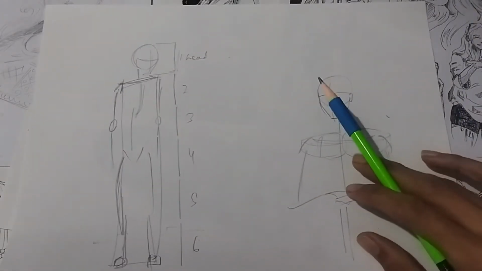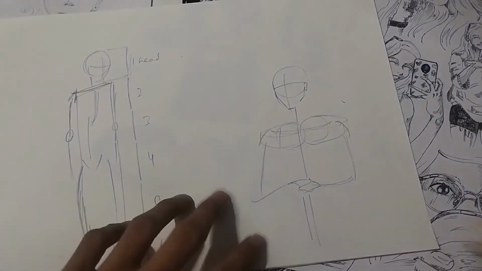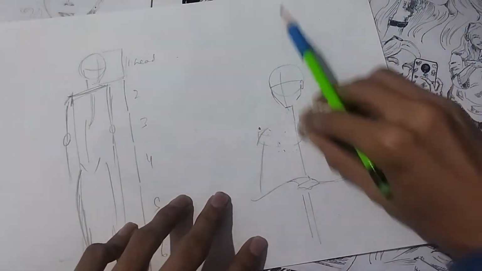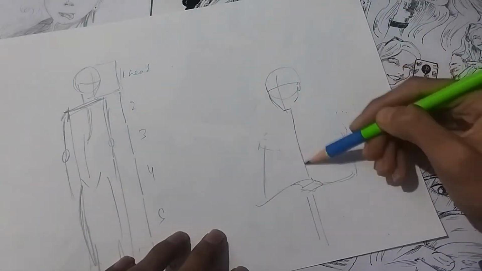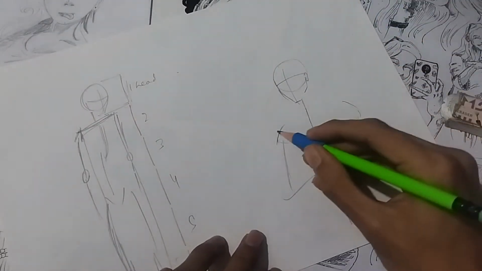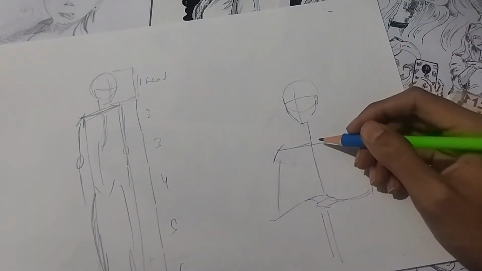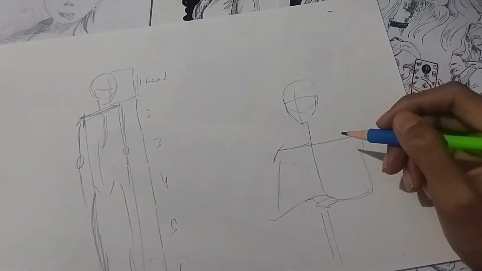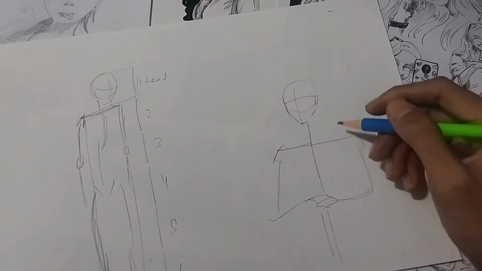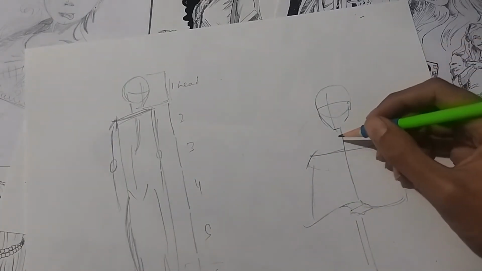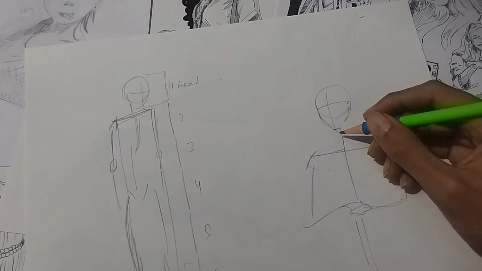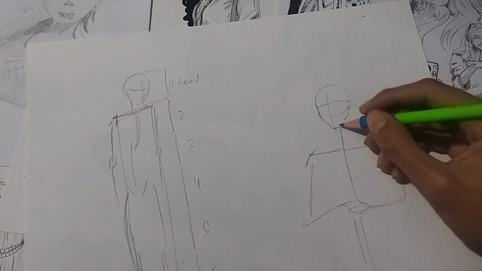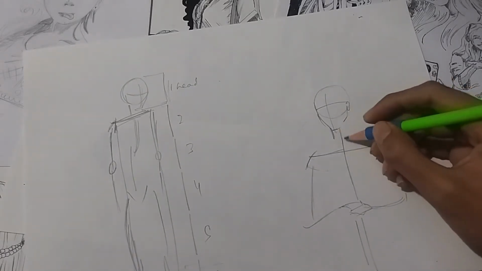So let's get into it. Back to our Kurosaki Ichigo. Rub the unwanted part. Here we have the blade, the shoulder, and now we are going to make Kurosaki. Now his, I forgot the part of this. What is it called? It's called a neck. Yes, his neck. So yeah, his neck.